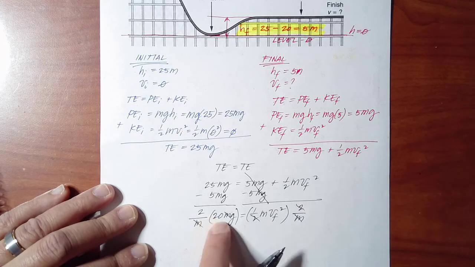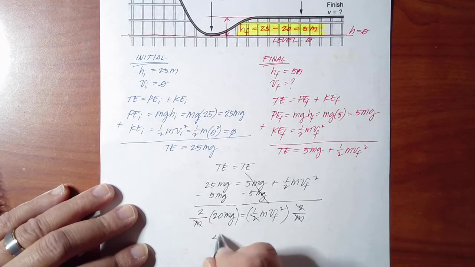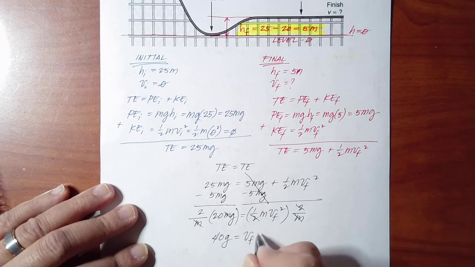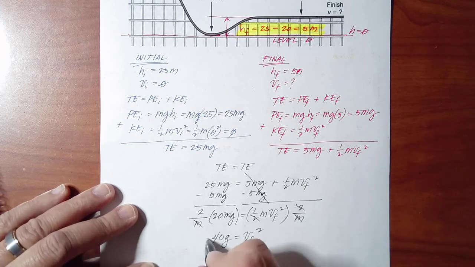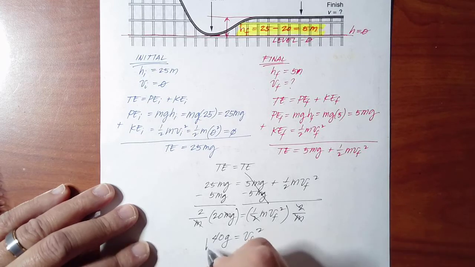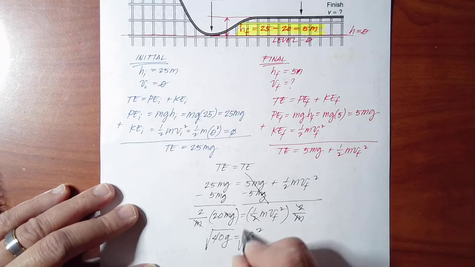So 2 times 20, that will give us 40 times g equals v sub f squared. Take the square root of both sides. So therefore, we have square root of 40g equals v sub f.